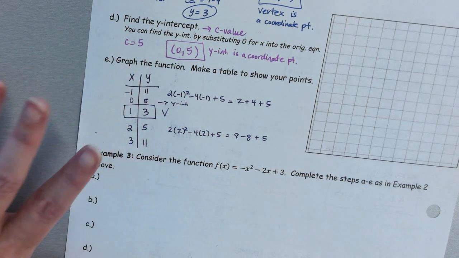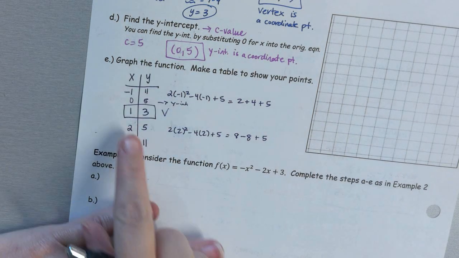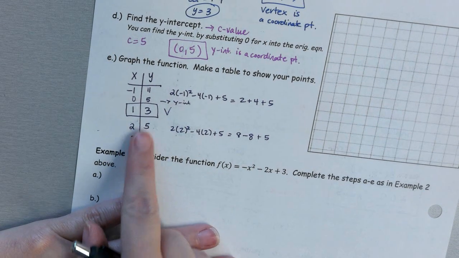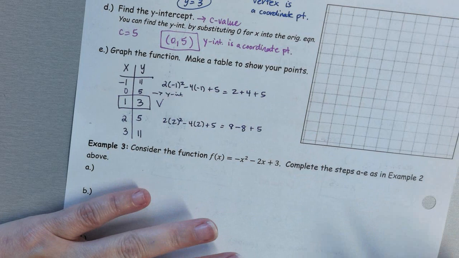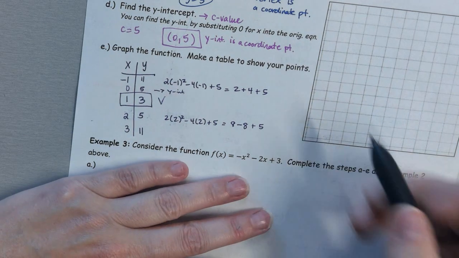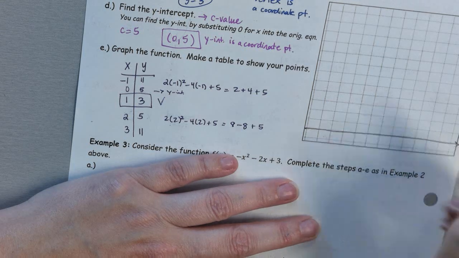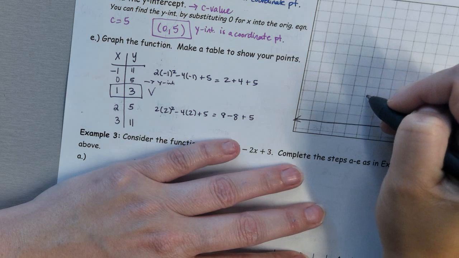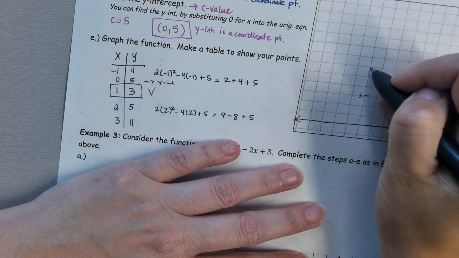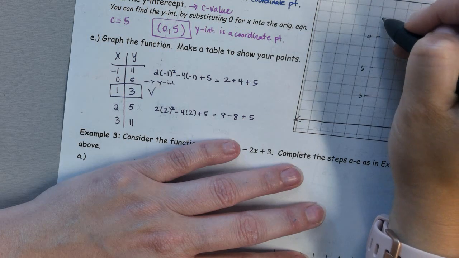Alright, now if I have to go up to 11, I want to think about what I want my scale to be. So all of my points here, 3 is my lowest point, the rest are going to be above that. So I can make this graph low here. I can start my scale here. And then I have 1, 2, 3, 4, 5, 6, 7, 8, 9, 10, 11.